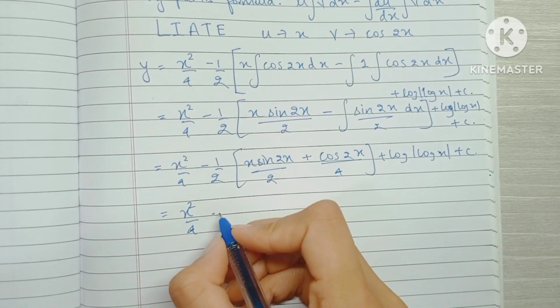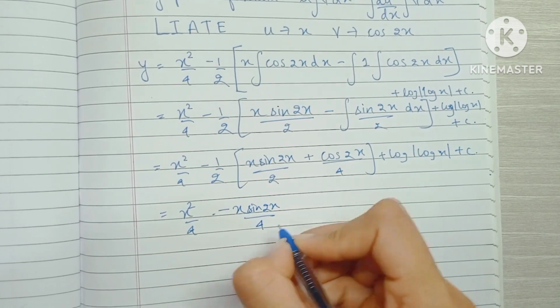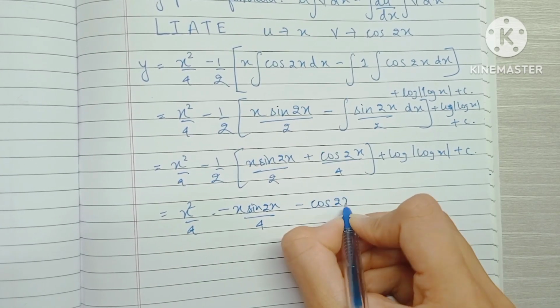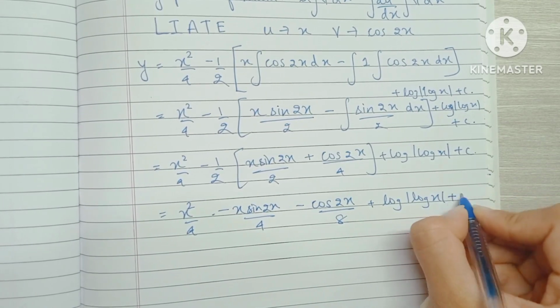So the final answer becomes x square by 4 minus x sine 2x upon 4 minus cos 2x upon 8 plus log mod of log x plus c.